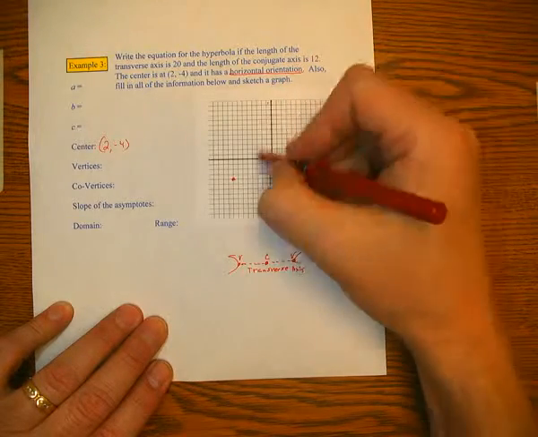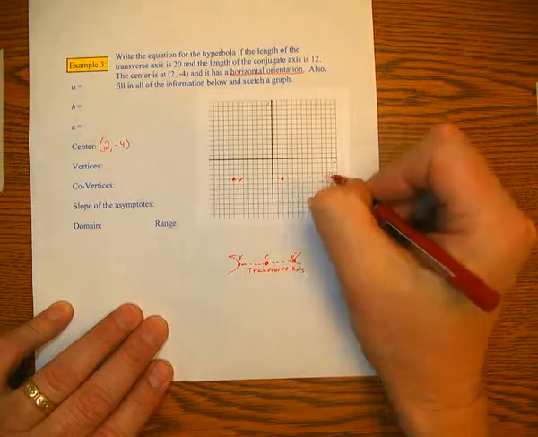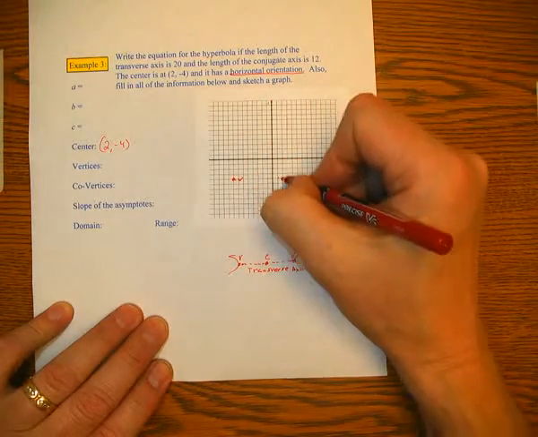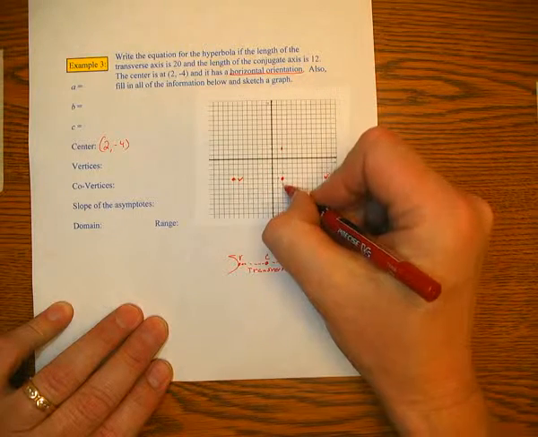The conjugate axis is 12. That's the other direction. So that gives us 6 on each side. 1, 2, 3, 4, 5, 6.